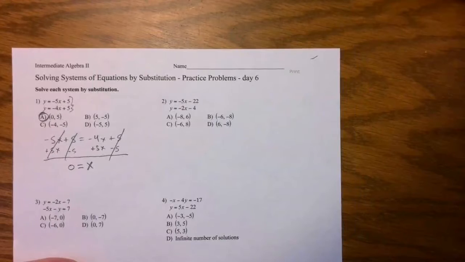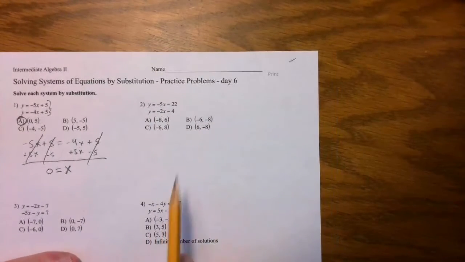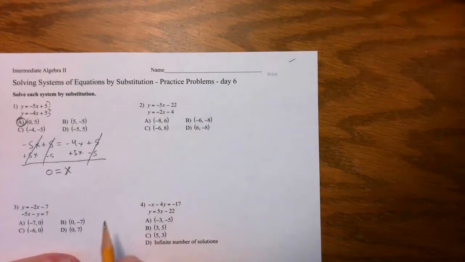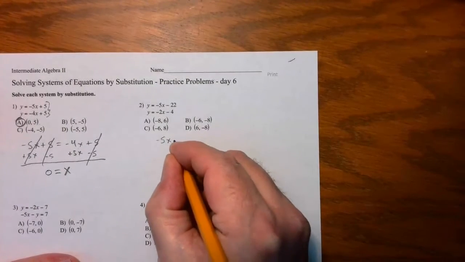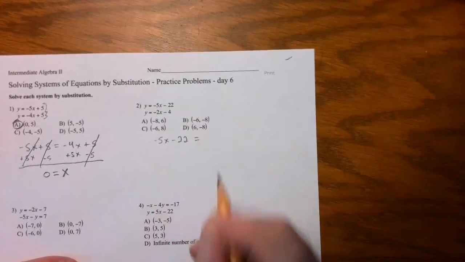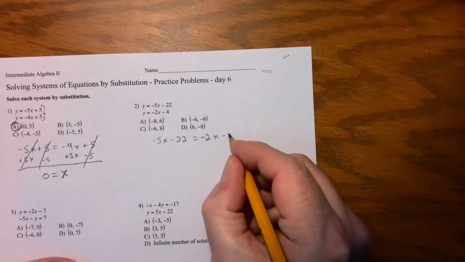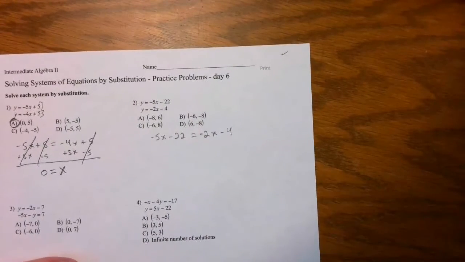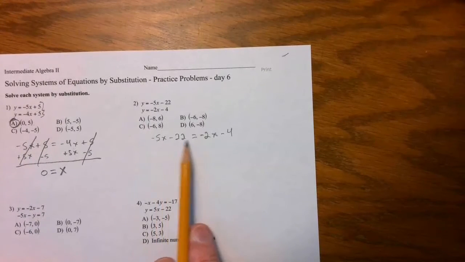Let's do the next one. And these are two equations. They equal each other because they both say y equals. So set it up like that. Negative 5x minus 22 equals negative 2x minus 4. Guys, I want to go ahead and add 5x to both sides.